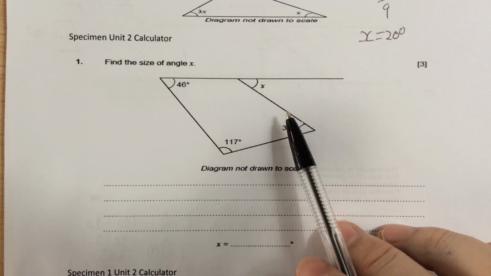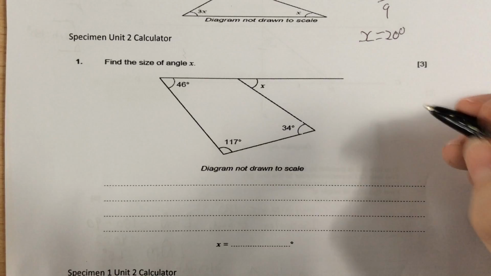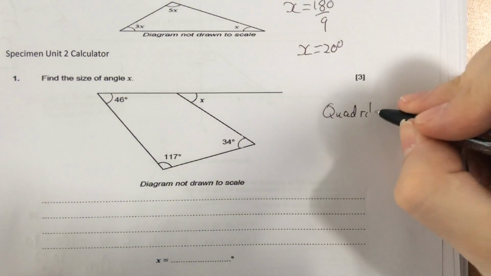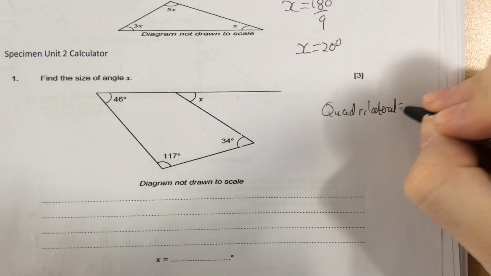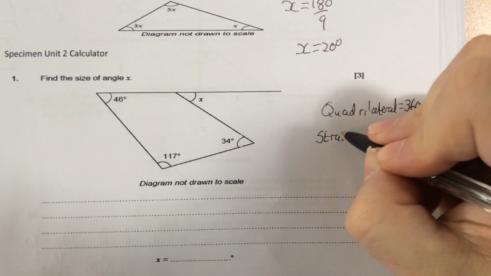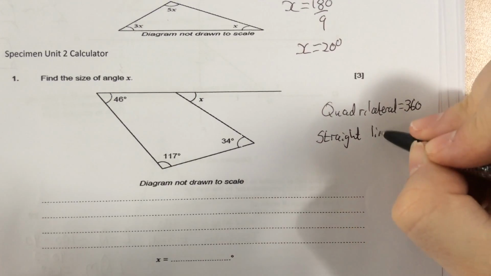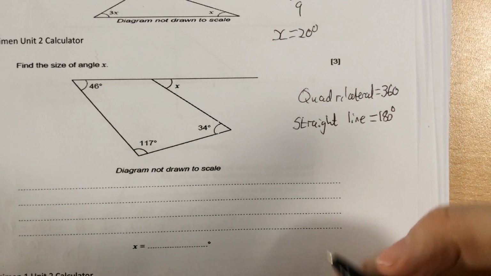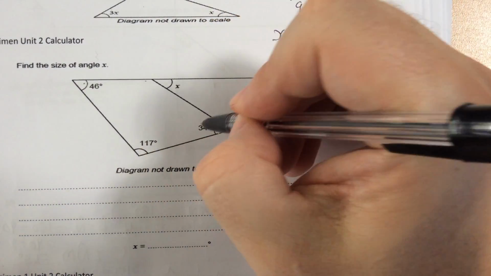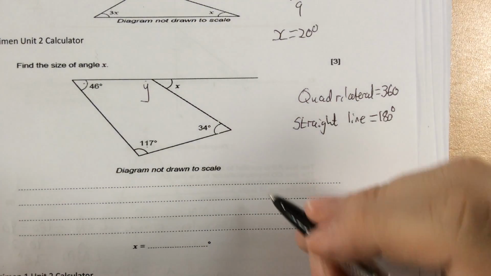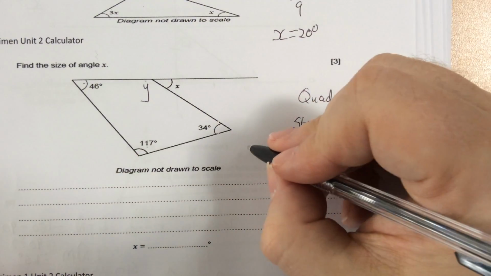Next bit. Right, this shape here, I have two shapes. I have a quadrilateral, and a quadrilateral always adds up to 360 degrees. And I have a straight line, which we mentioned earlier is always 180 degrees. So we're going to be using these two facts. The first one, the 4 inside the quadrilateral, I'm going to call it y. To find y first, they add up to 360.